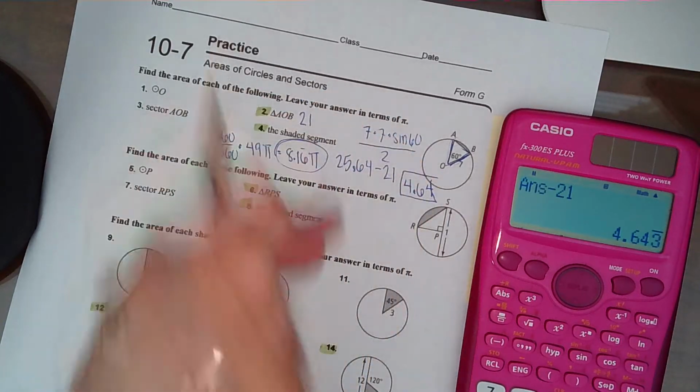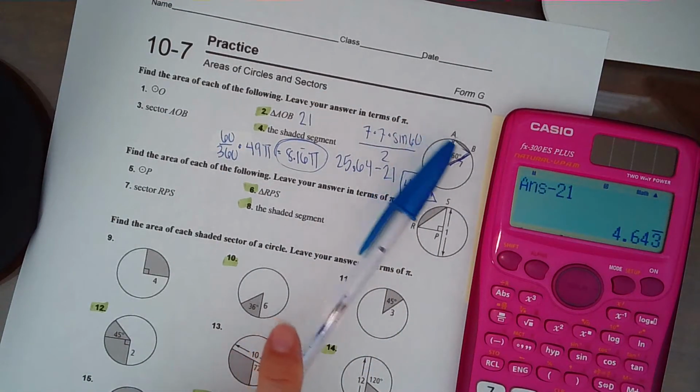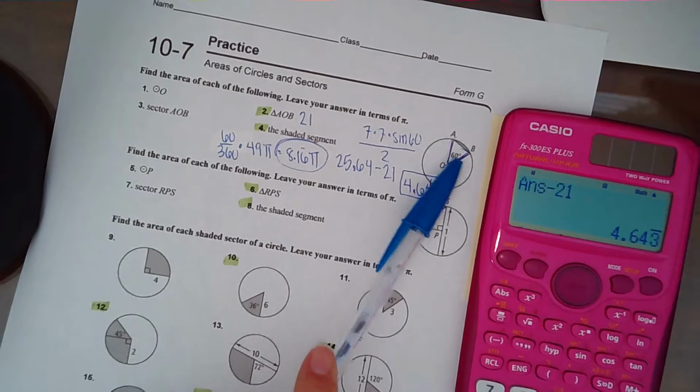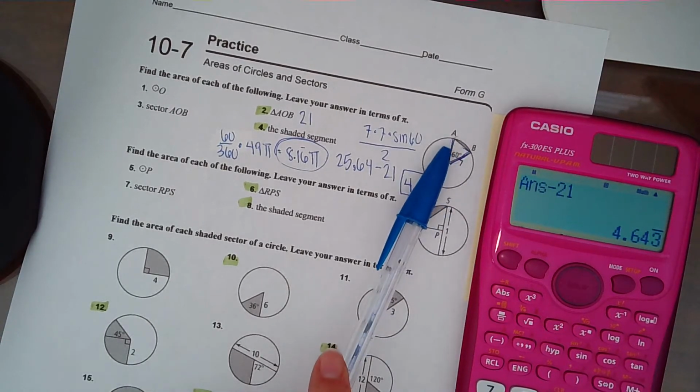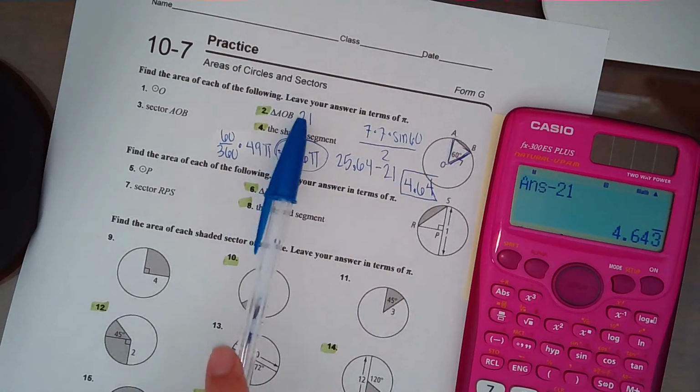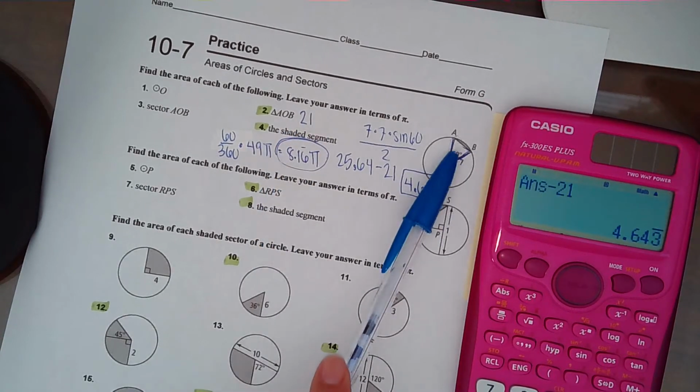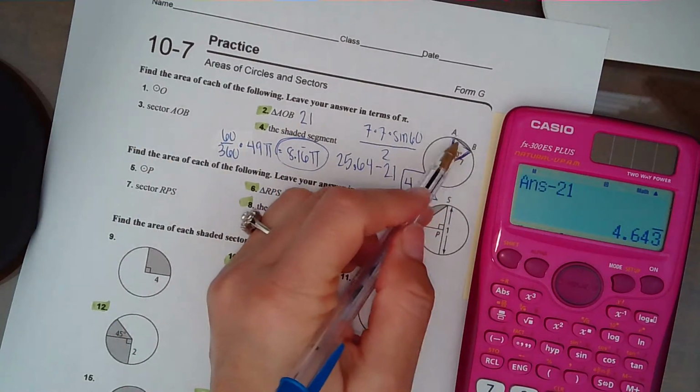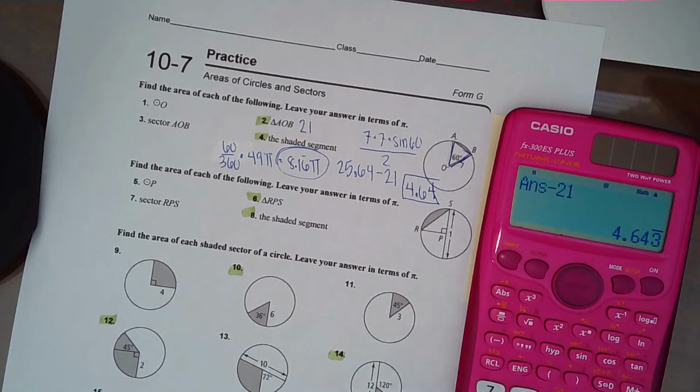4.64. All right, so a little recap here. I found the area of this sector, or this whole section, the slice of pizza. And then I had already found the area of that triangle. So I subtracted the two, and I got this shaded region right here.